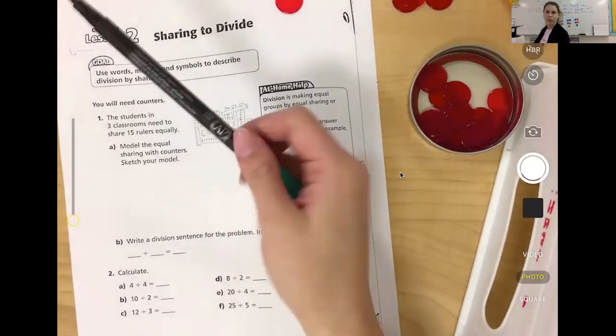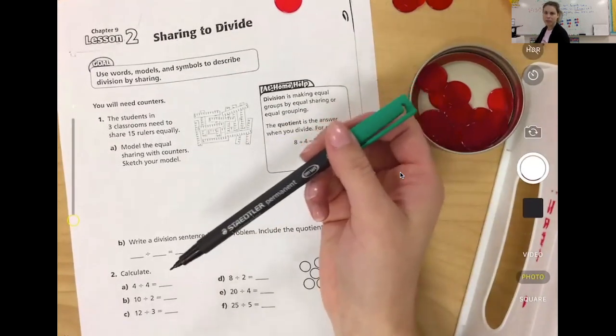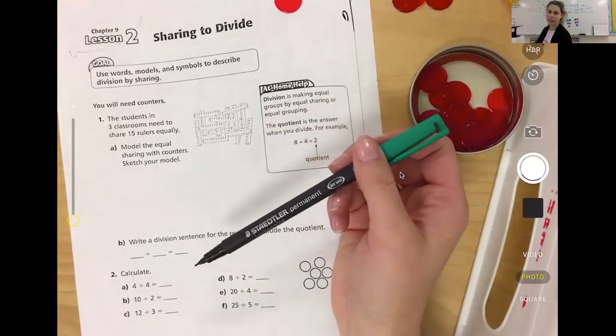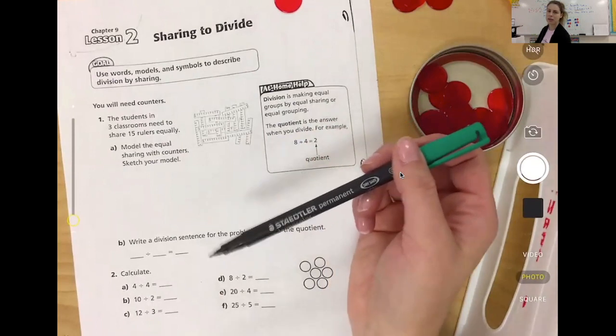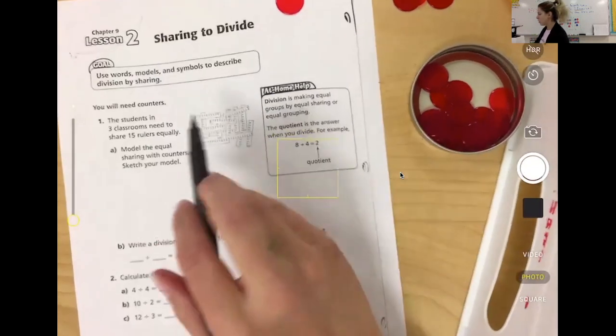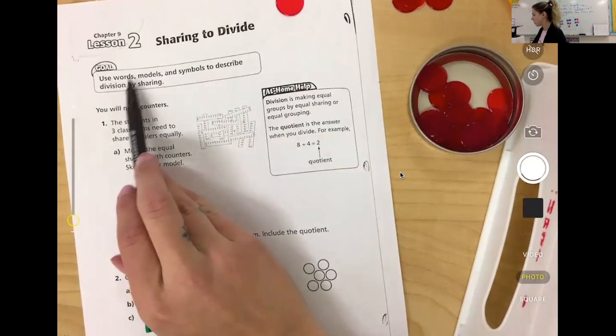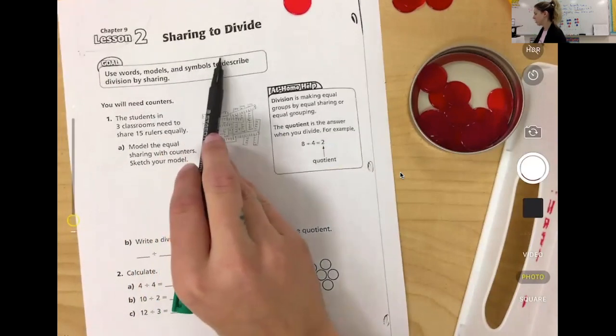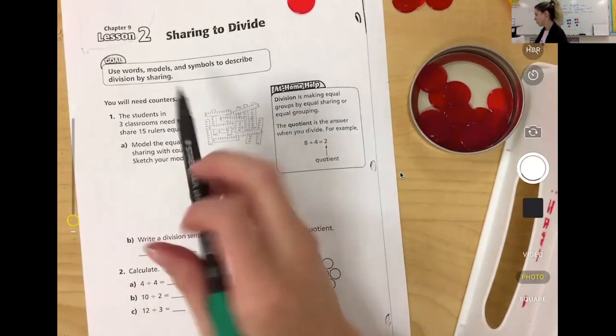Okay. So as always, I'm using a pen, but make sure you're using a pencil. It's easier for the teachers to read, and you should always be doing math in pencil. So our goal today is to use words, models, and symbols to describe division by sharing. We'll see how that goes.